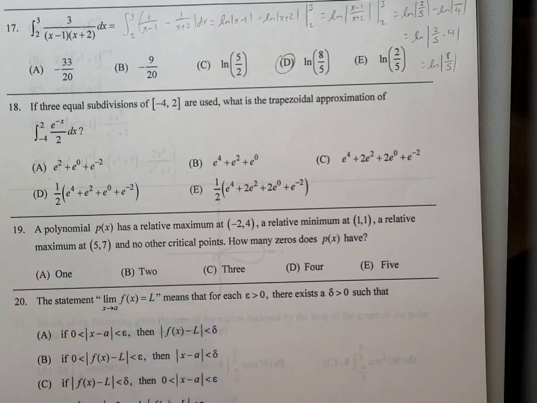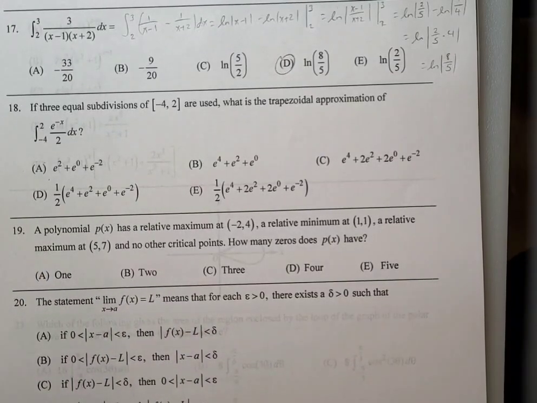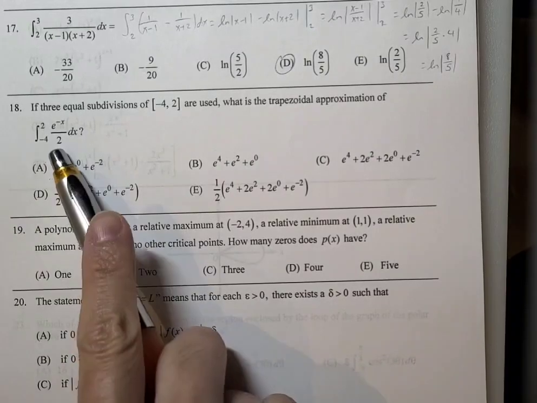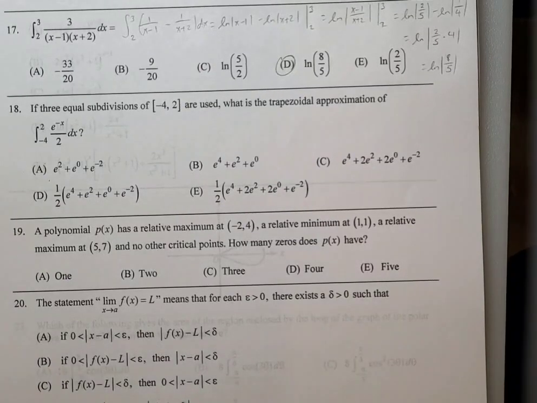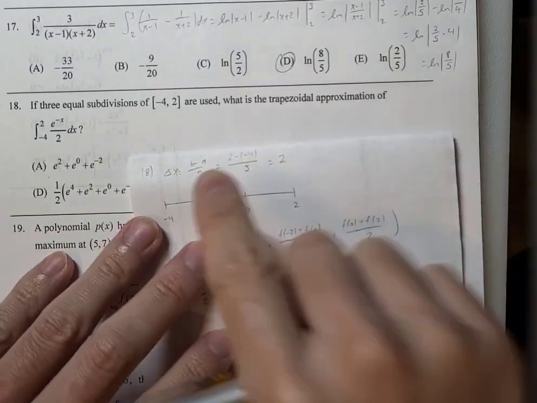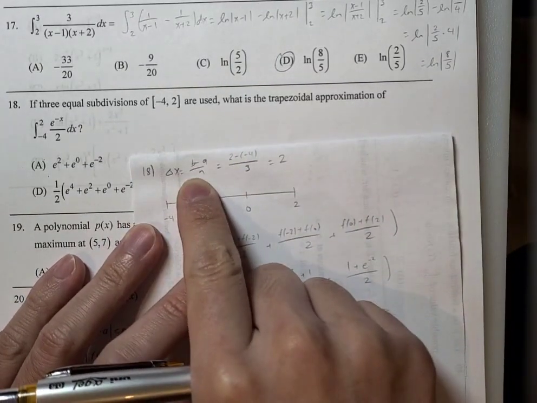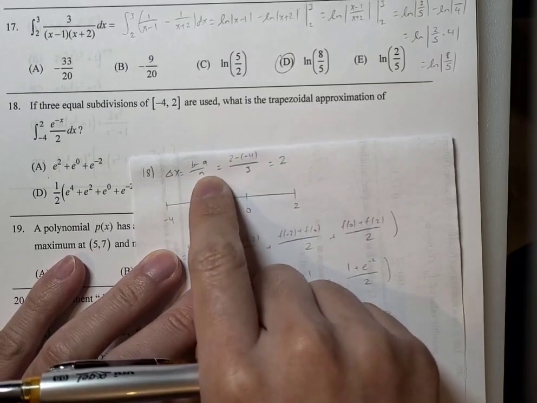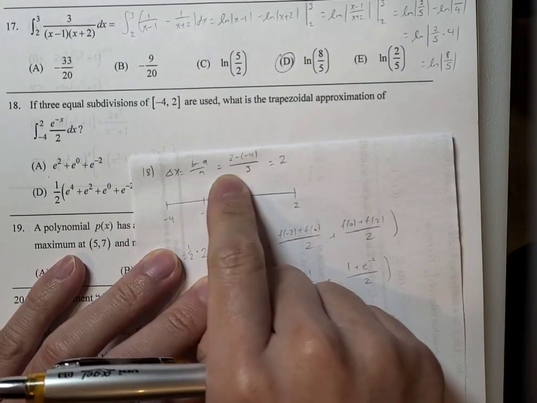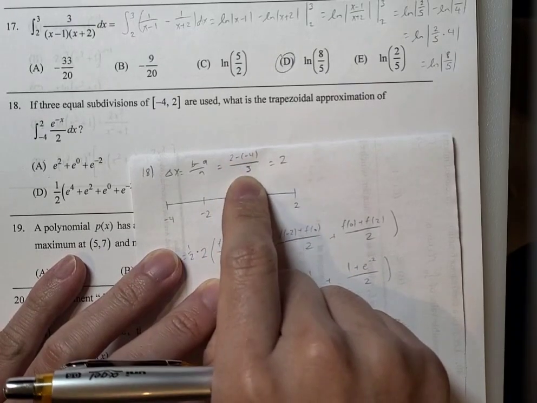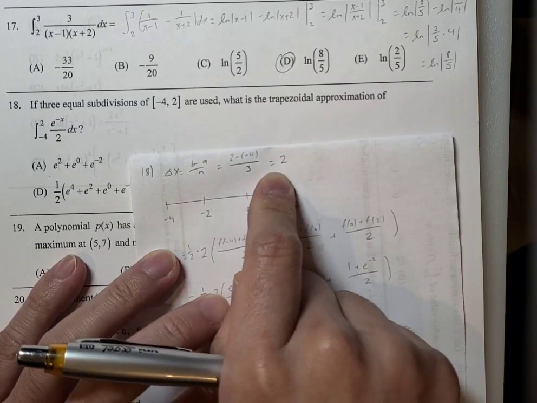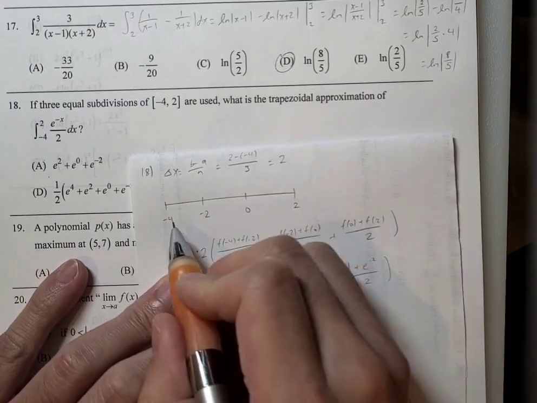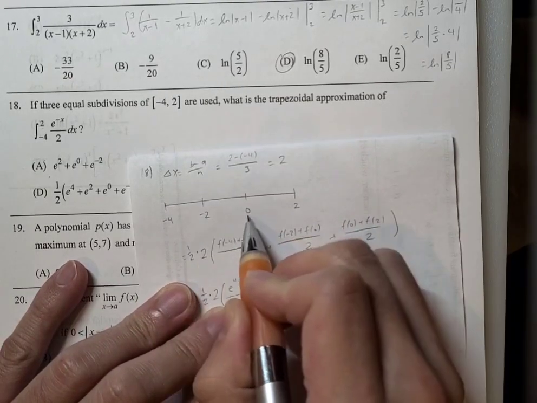Okay. If 3 equal subdivisions of -4 to 2 are used, what is the trapezoidal approximation of this? Okay, so I believe I worked this out. Yes, over here. So if there's 3 equal subdivisions, remember there's an easy way to calculate the delta x. That's b, or the width, right? So it'll be b minus a over n, which is 2 minus -4 over 3. n is the 3 subintervals, so that would be 6 over 3, which is 2. Okay, so these are your intervals, -4 to -2, -2 to 0, 0 to 2.